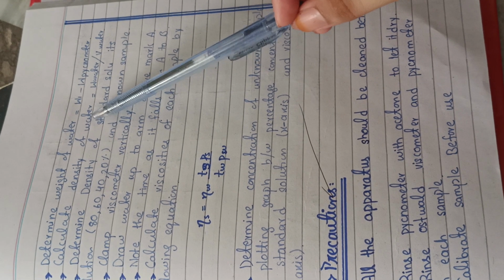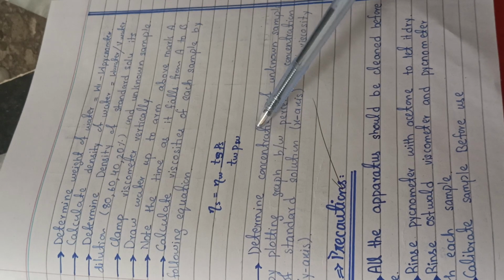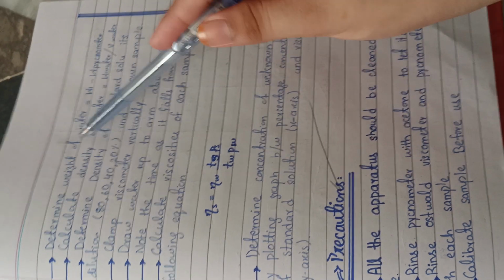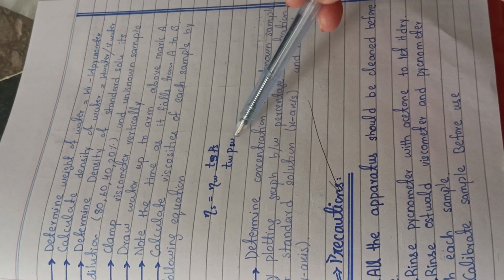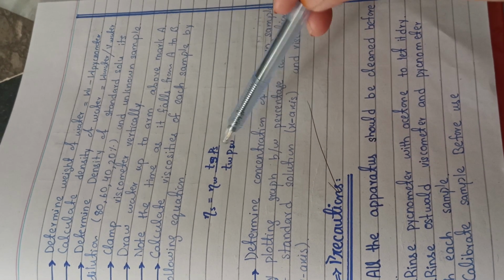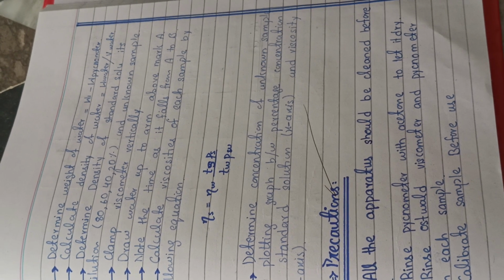Now you have to calculate the density of water because we have to put all these values in this formula. So first we have to find the weight of water, which we have calculated, because we have to find the density of water. For the density, you know the formula: density is equal to mass over volume.